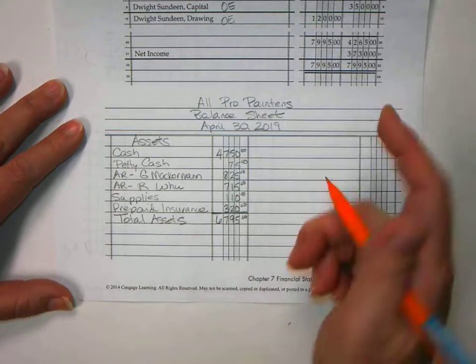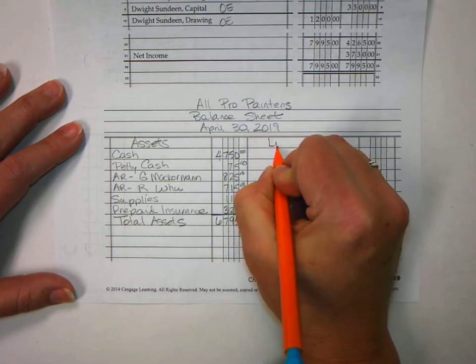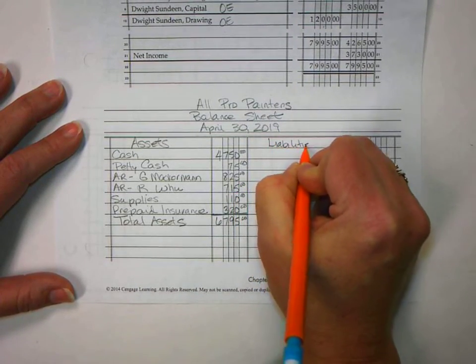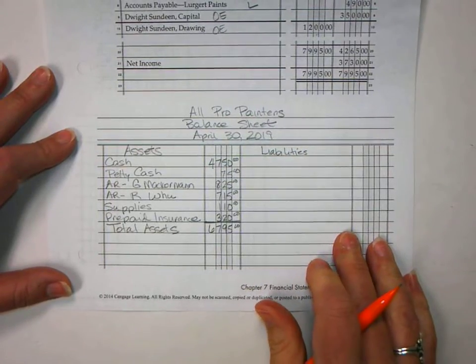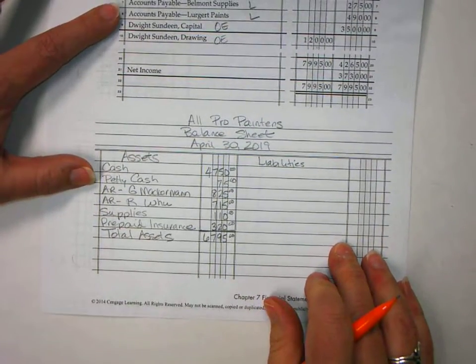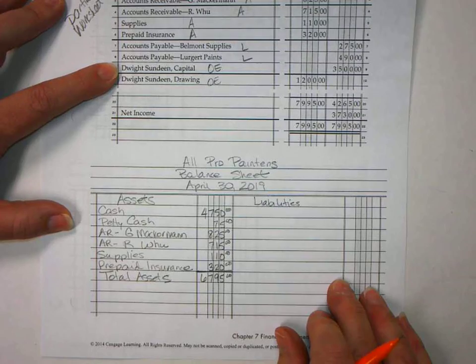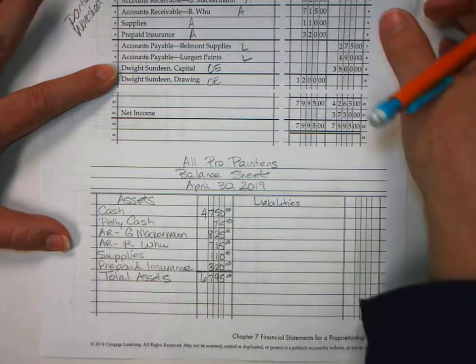Okay. Go to the other side, liabilities. And we've got two accounts payable for Belmont and Largents.